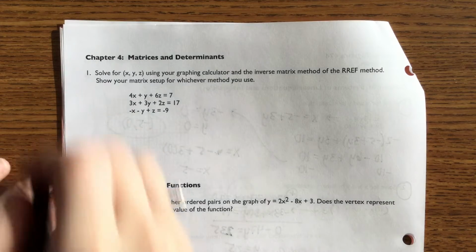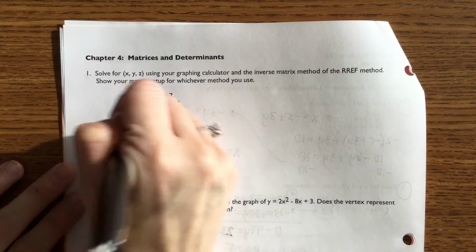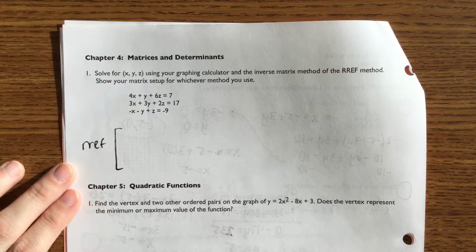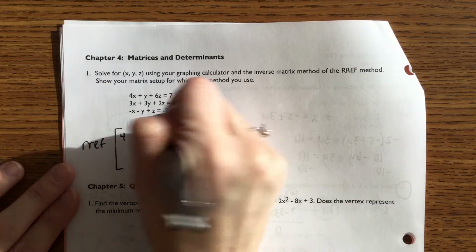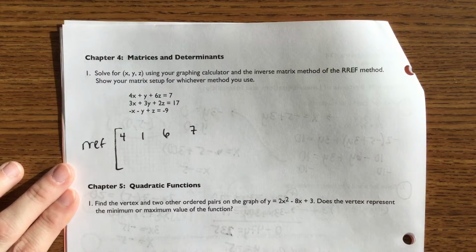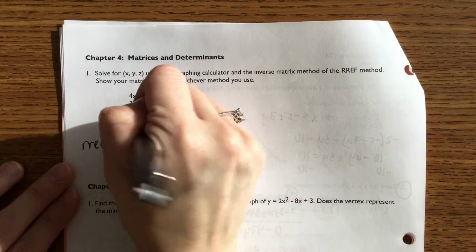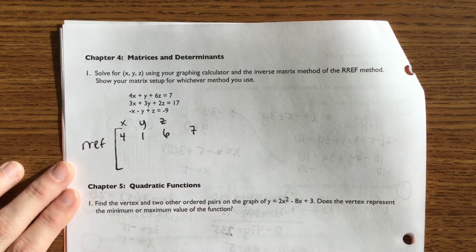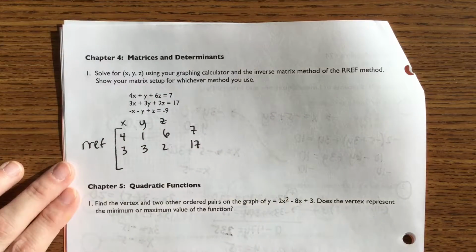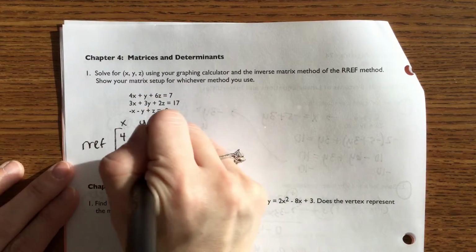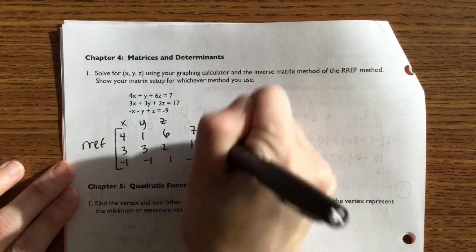RREF. Okay, so here's the work I expect to see. You need to show me what matrix you're putting in. We're going to go X, so 4, Y is 1, Z is 6, and then 7. So you have to make sure you always go X, Y, Z. Then I'm going to do 3, 3, 2, 17, -1, -1, 1, -9.